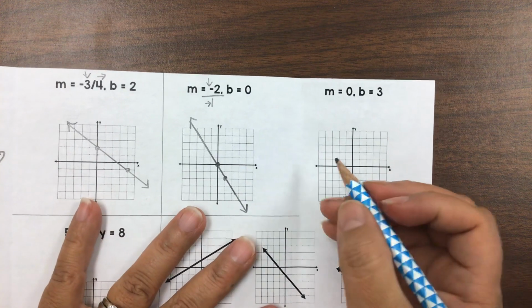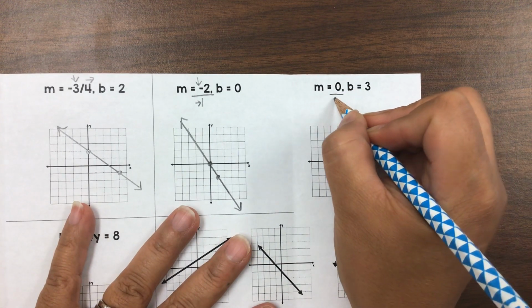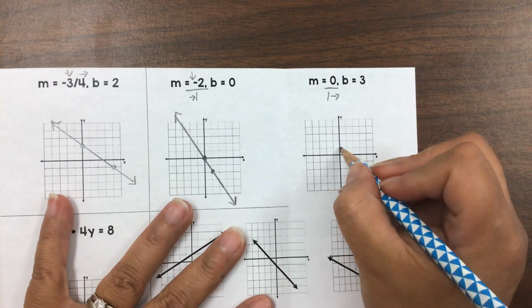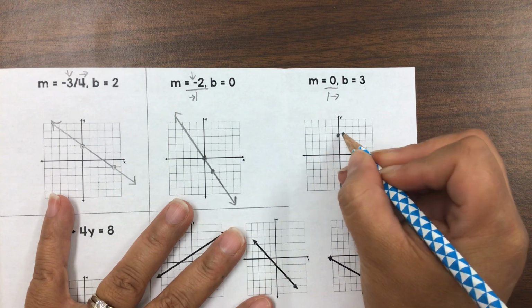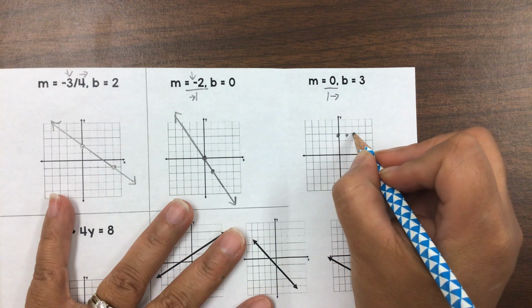When slope is 0, remember you're not going to move anything up and down, but you are going to go 1 to the right. And we start at the 3. So 1, 2, 3. No up and down, but 1 to the right.